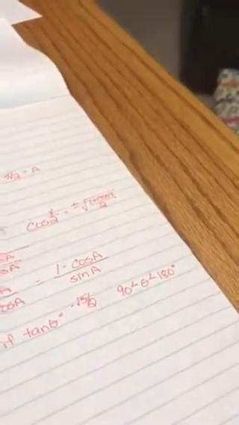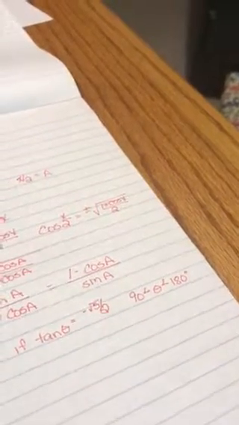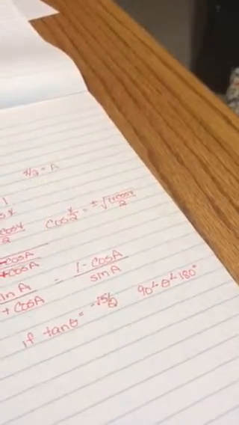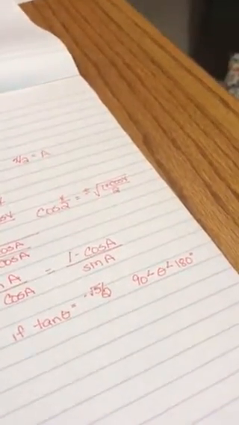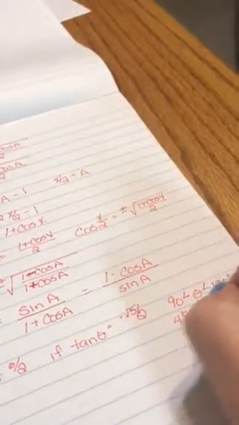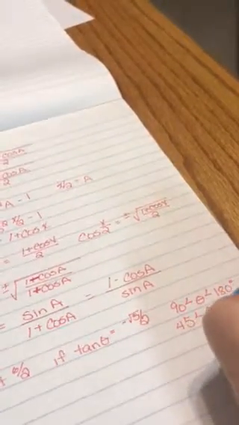Notice what's going on here. In this case, theta is between the end of the first quadrant and the end of the second quadrant. So theta is in quadrant 2. And if we divide by 2, 45 is less than theta over 2 is less than 90. So we can see that theta over 2 is going to be between 45 and 90 degrees.